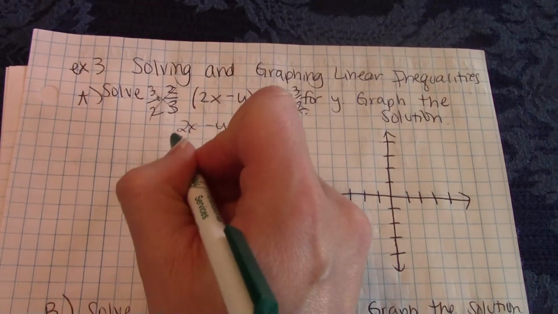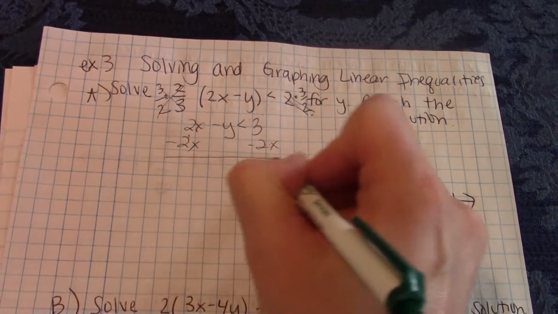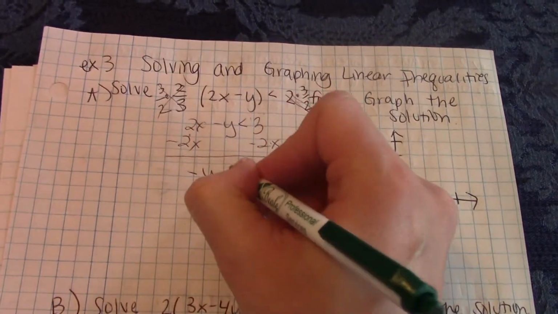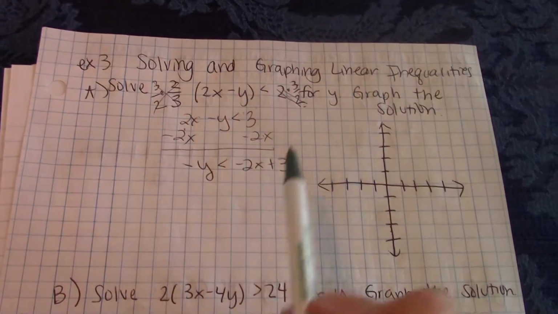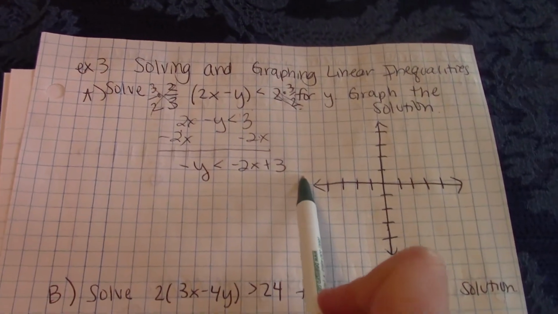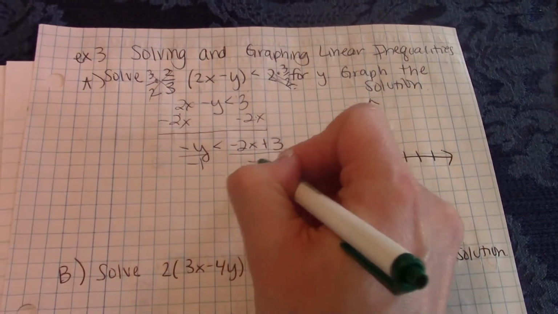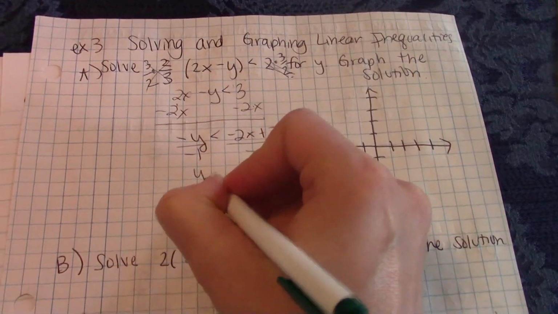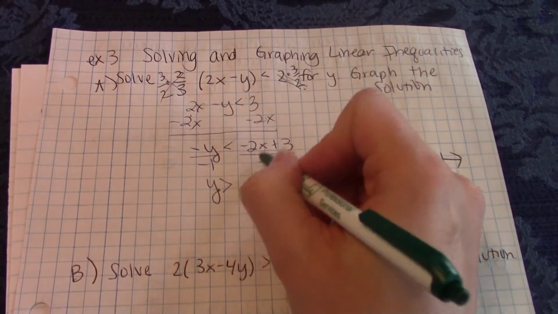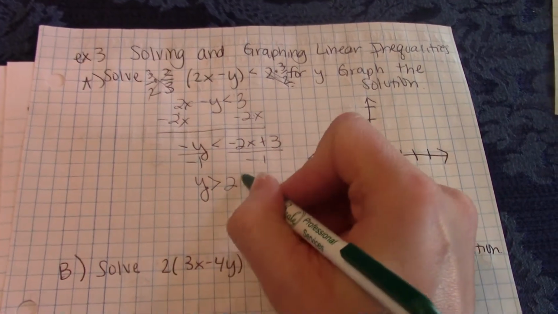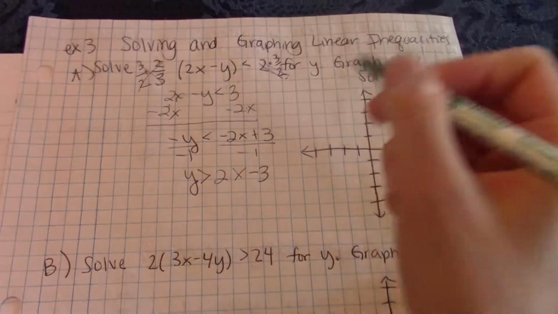This looks much nicer for most of us. We need to move the 2x, so minus 2x, minus 2x. These can't combine. So negative y is less than negative 2x plus 3. Remember, we want the x in front of the b. Now, I can't have y negative, so divide by negative 1. Y, and when you divide by a negative number, the sign flips. So greater than, negative and negative make a positive 2x. Positive and negative make a negative 3.